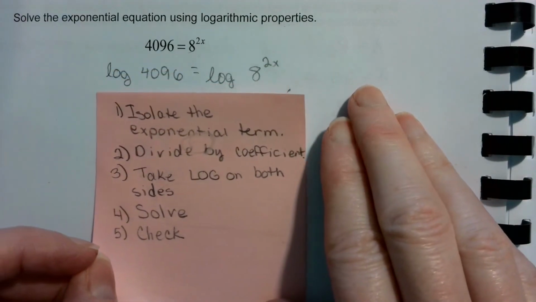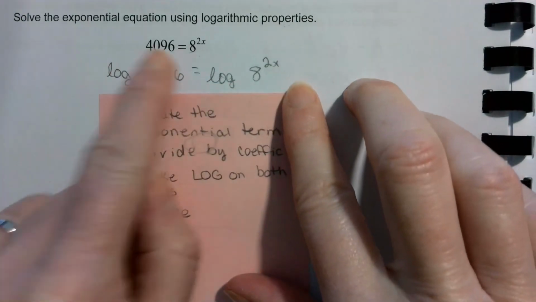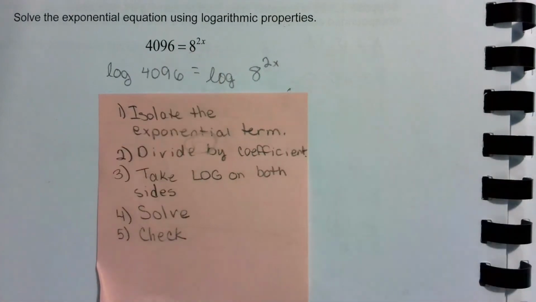So if we look at this, here my base is 8. It's 8 to a power. So I really don't have another logarithm. It's really not applicable to undo, to take log base 8. We'll just take the log on both sides. Just a common log or just a natural log, either one.